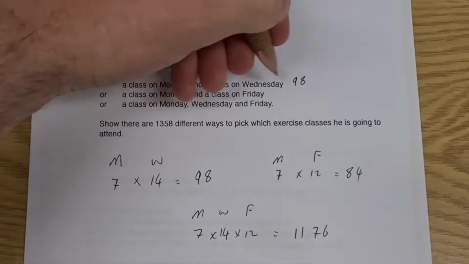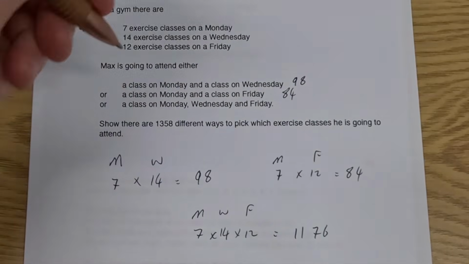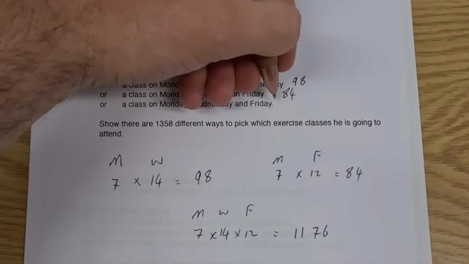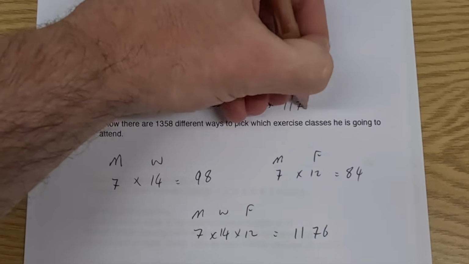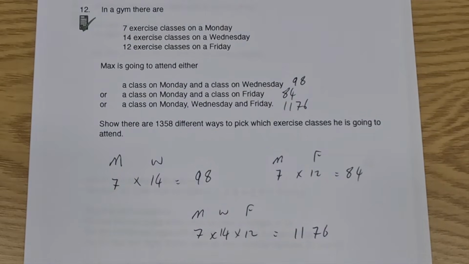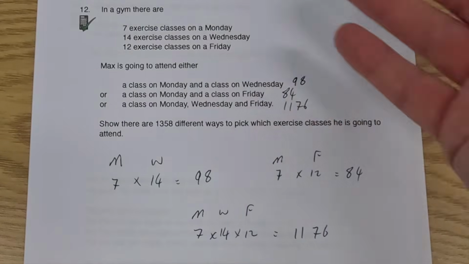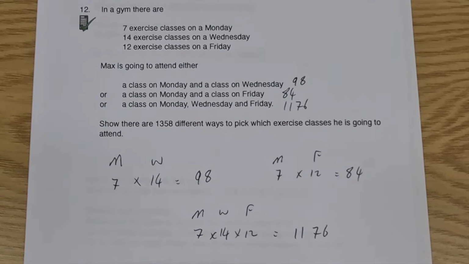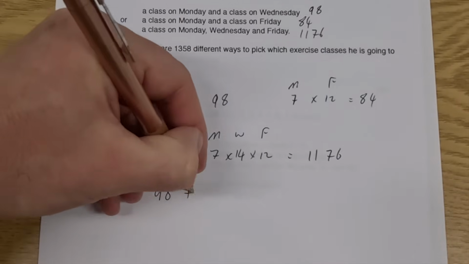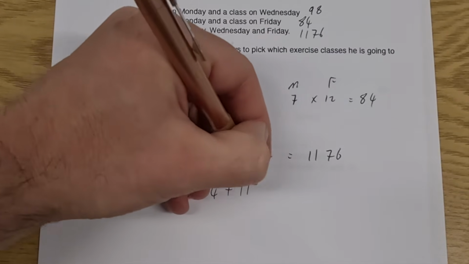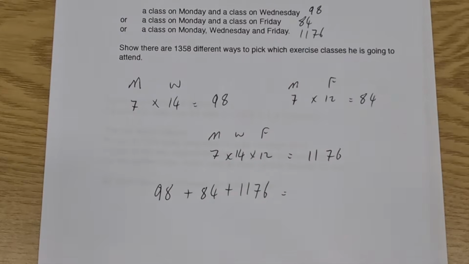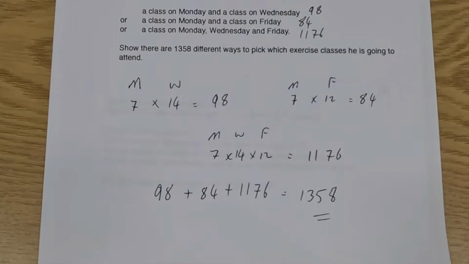So in terms of a class on Monday and a class on Wednesday, there's 98 possible options. A class on Monday and a class on Friday, there's 84 possible options. And a class on Monday, a class on Wednesday, and a class on Friday, there's 1,176 possible options. And then if we add them all together, that'll tell us how many different ways there are of picking exercise classes that satisfy those days that he wants to go to the gym on. So 98 plus 84 plus 1,176 is equal to 1,358. So there's 1,358 different ways that Max could choose these exercise classes. And that's it.